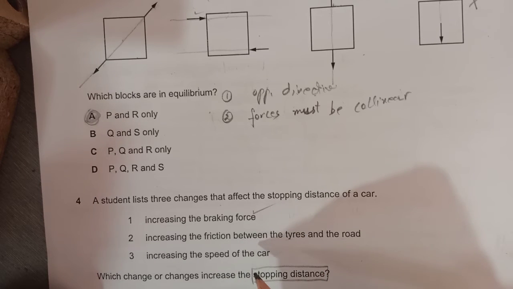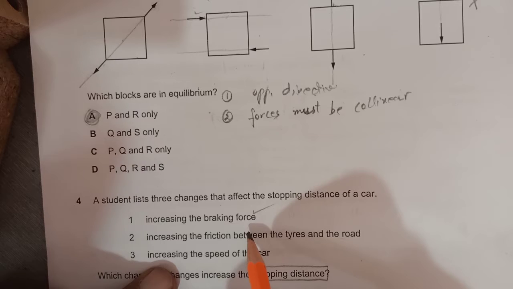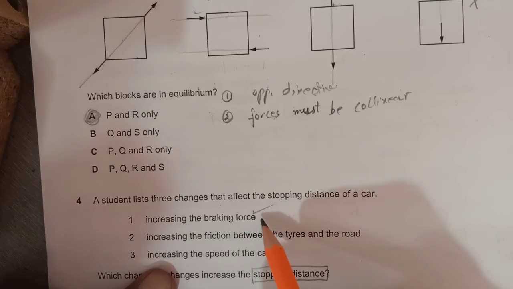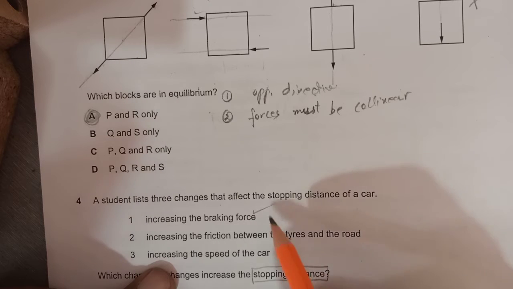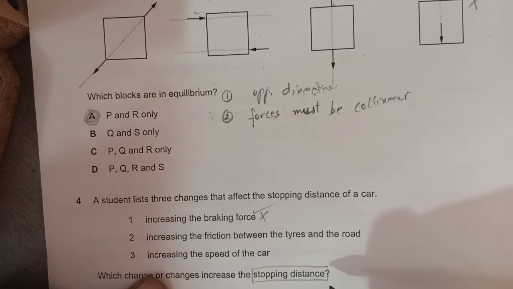If we immediately push the braking pedal fully, then we apply a greater braking force. As a result, the car will stop immediately, covering a small distance. Therefore, increasing the braking force means we decrease the distance, so this option should not be here.